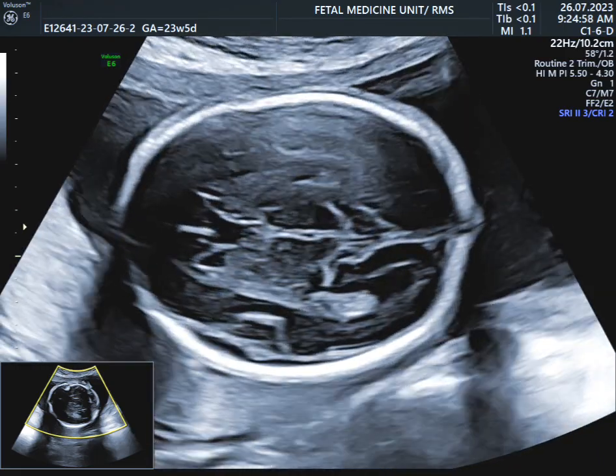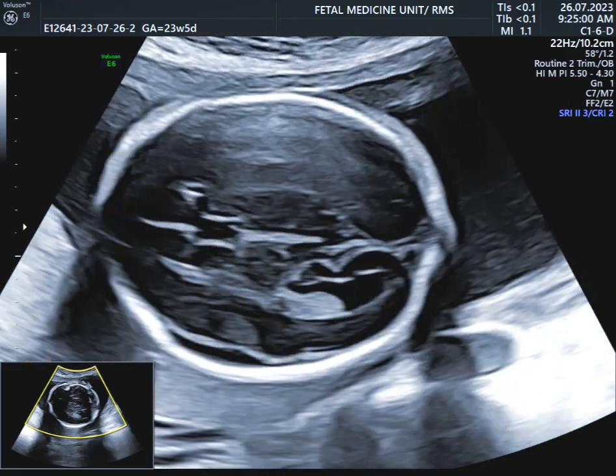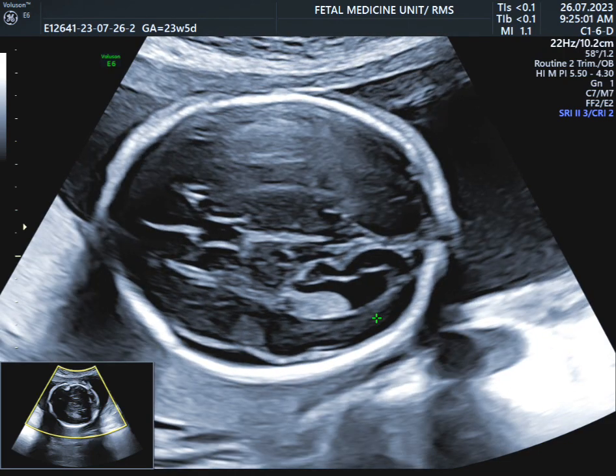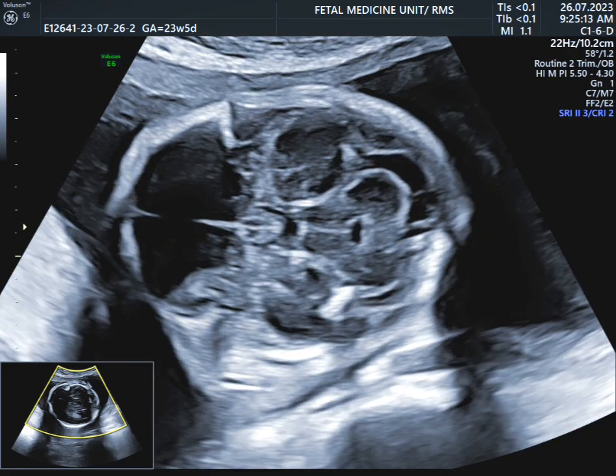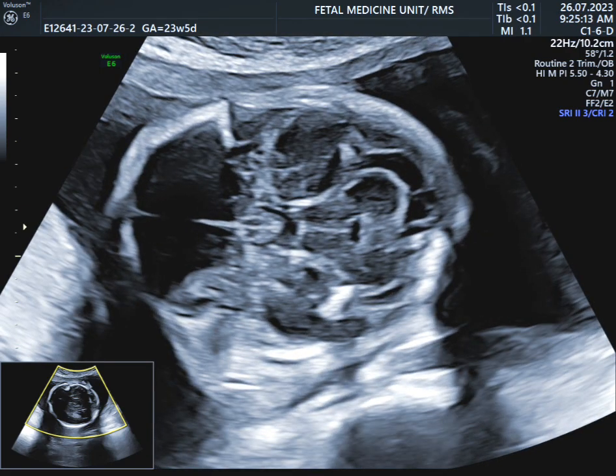Then we go to get the cavum septum pellucidum, and this is a ventricular view and outer to outer, the biparietal diameter. Then we get the head circumference. Then we get back to the cerebellum as we see the fourth ventricle. As we see, the cerebellum is intact.